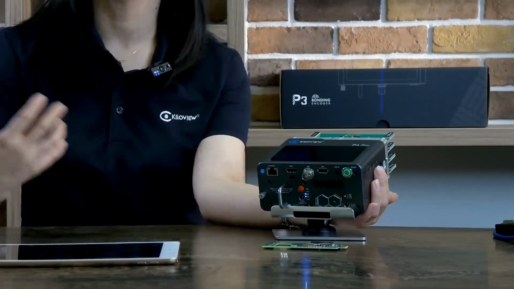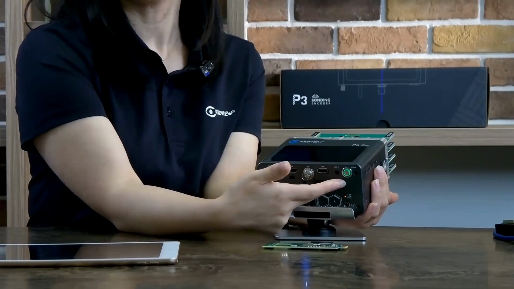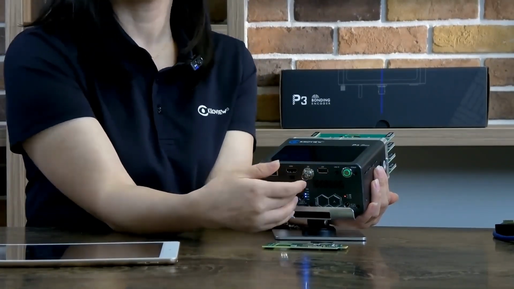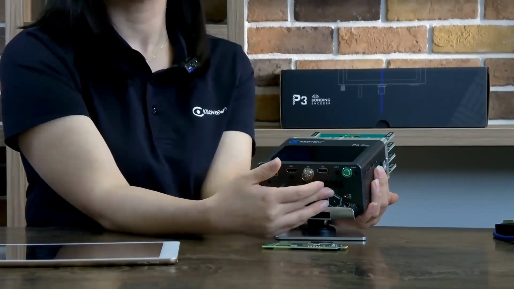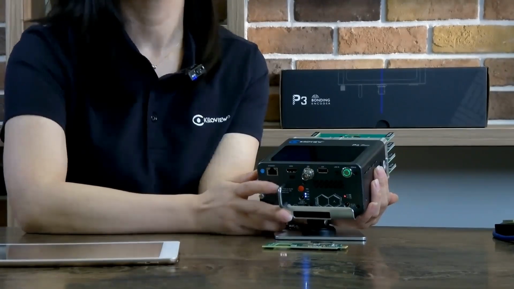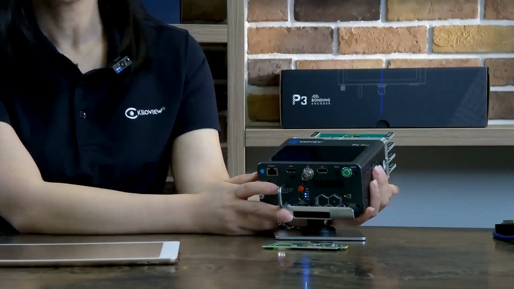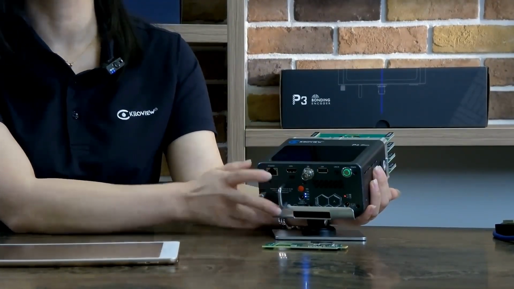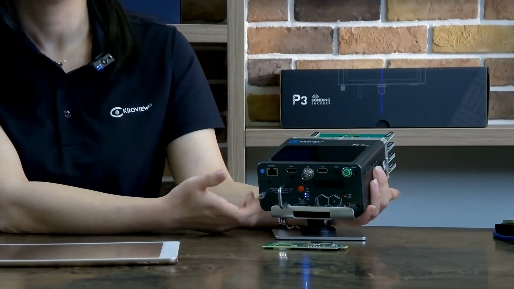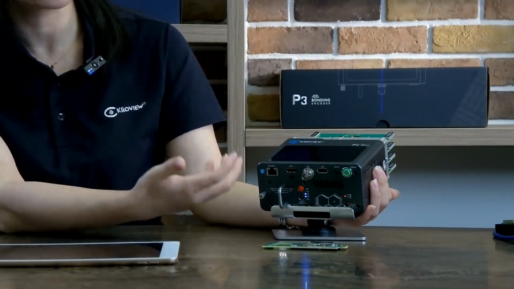The system will first use the external one, and later it will automatically switch to the internal one once the external battery runs out. So this design can ensure continuous streaming without stopping the streaming process.